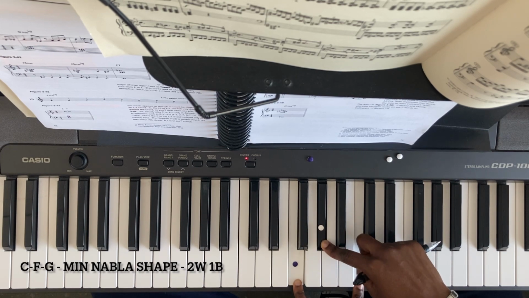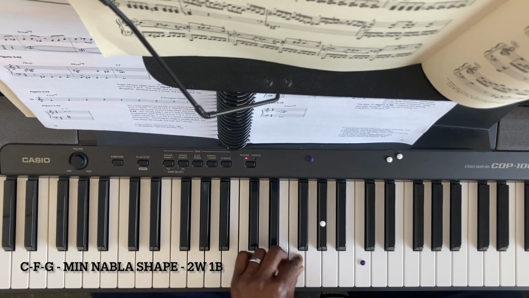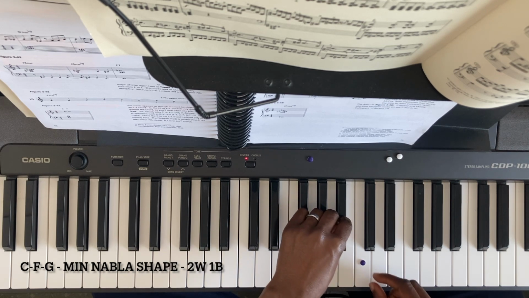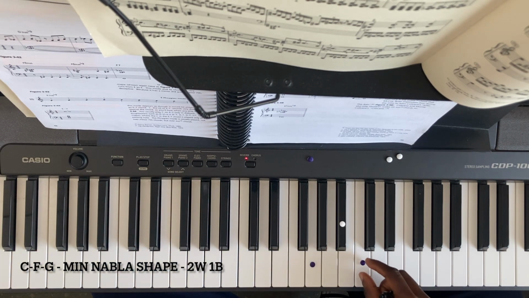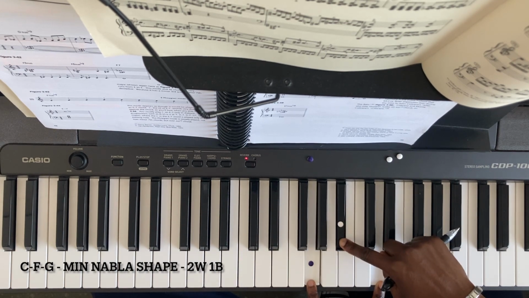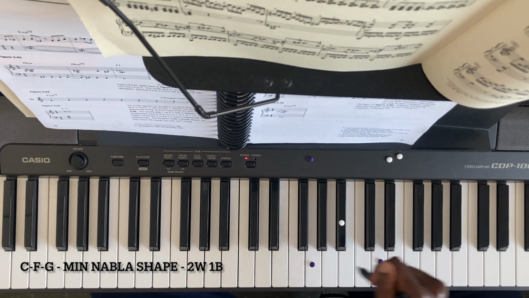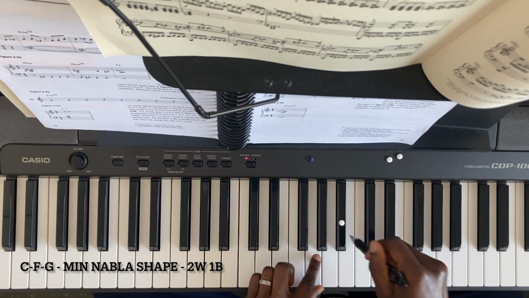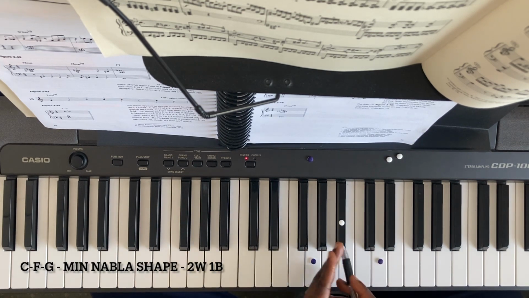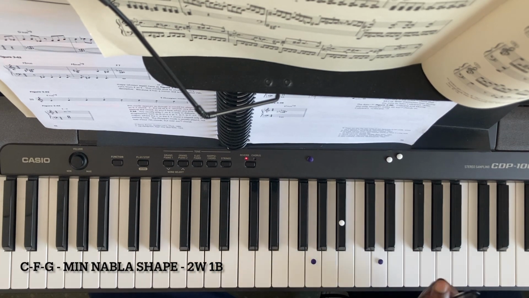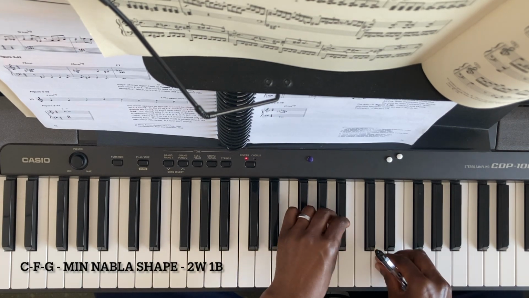That's your F minor. And the same thing goes with the G minor. So G, A sharp or B flat, and D. I could draw my nabla line and imagine a nabla triangle where the smaller side is tilted more to the left, basically, if that makes any sense.